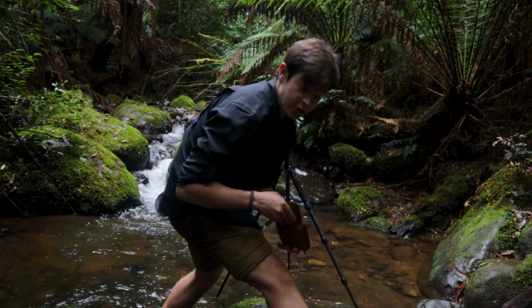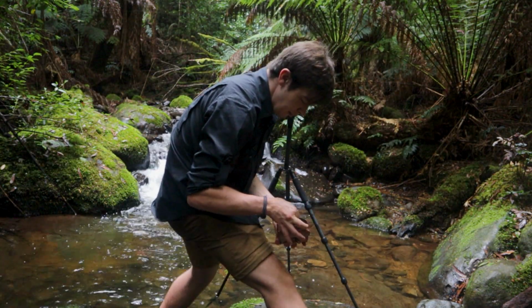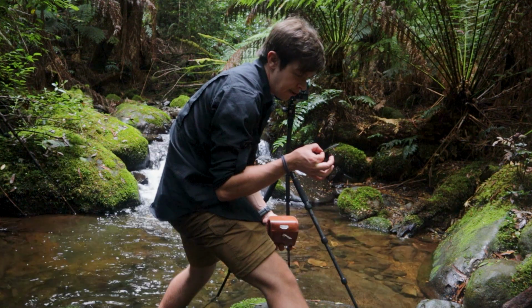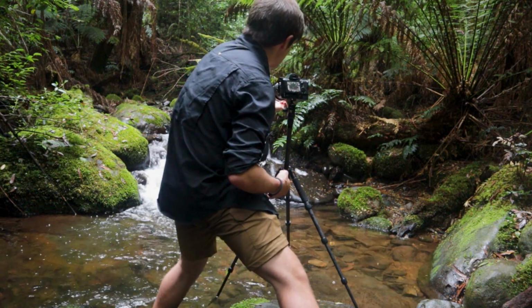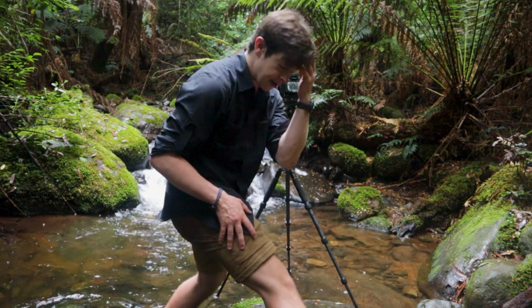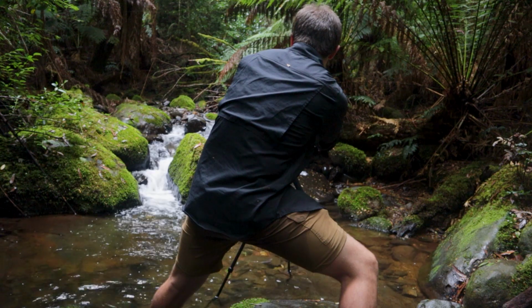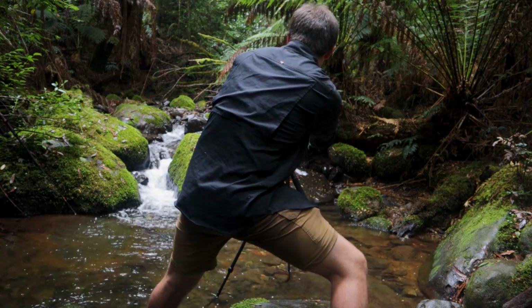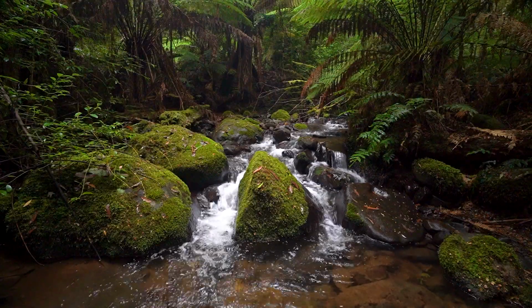I'm also going to chuck on my 3-stop, and this will remove 3 stops of light from the photo, which is all we need at the moment because it's really, really quite gloomy, quite dark, and I might actually end up removing that later on. I'm going to take you through my composition a little bit.